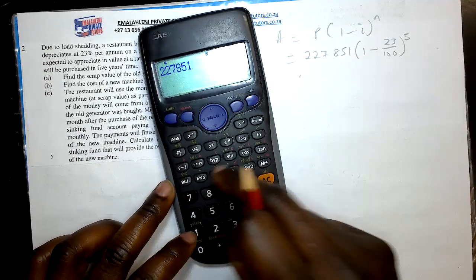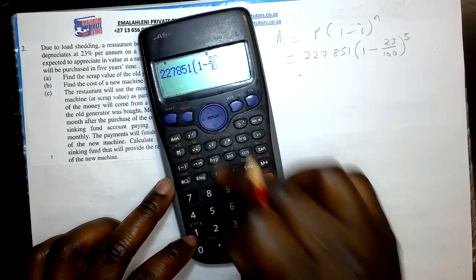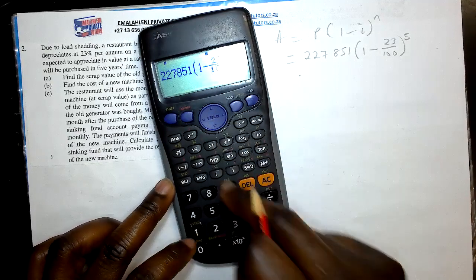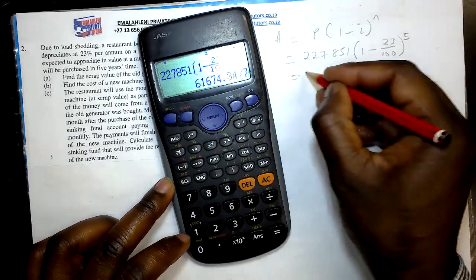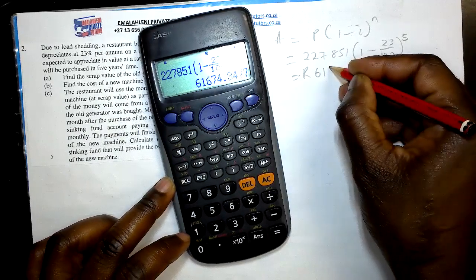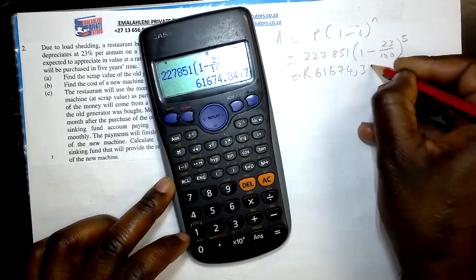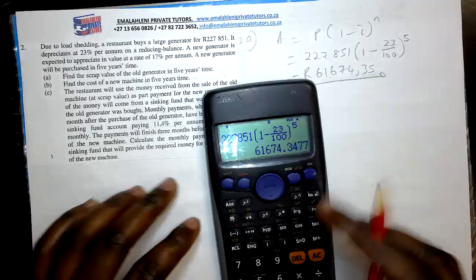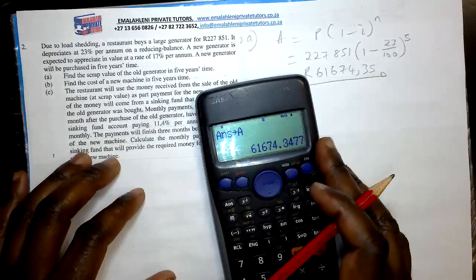227,851, bracket, 1 minus 23 over 100. We close the bracket to the power of 5. We get 61,674.35 rand. Let's just store this. Store in A because we want it with the 77.